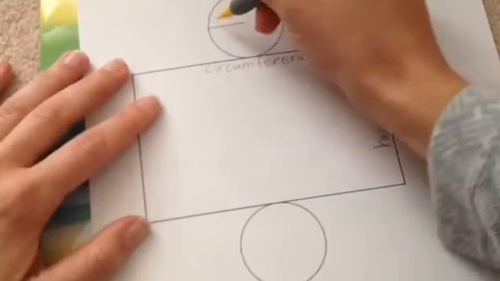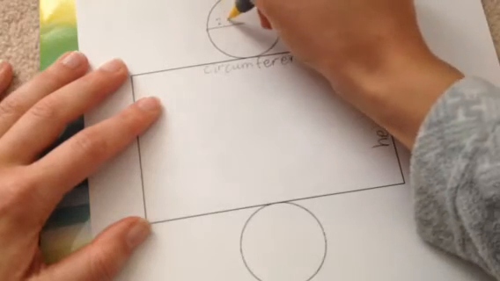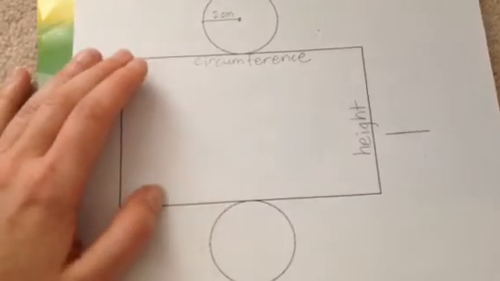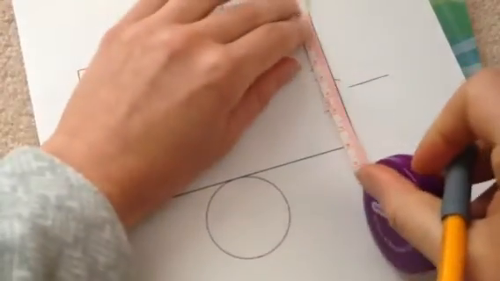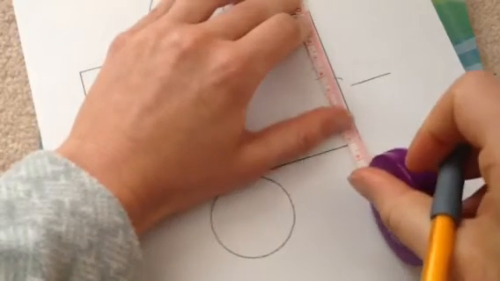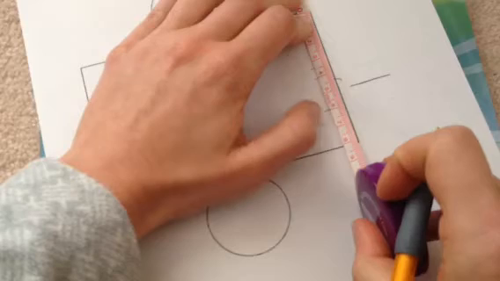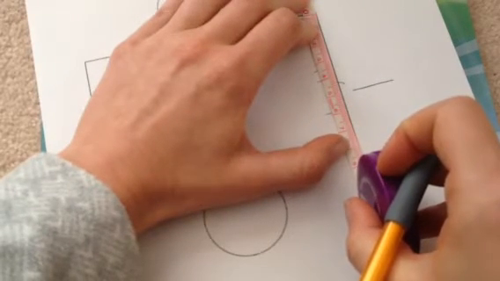So I'm going to write that down: 2 centimeters from the center to the edge of the circle. And now we need the height. If we lay our ruler down, start at 0 and go all the way to the bottom, we can see that it is 8 centimeters.